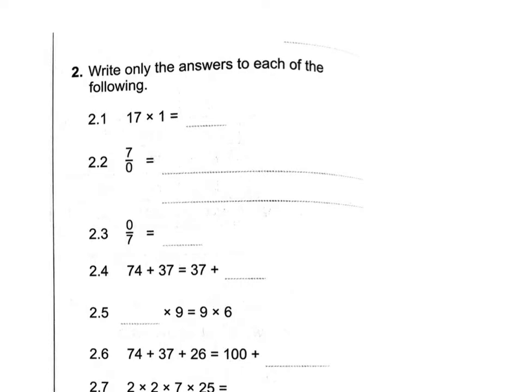So I'm going to help you with all of these sums. Some of them are easy, like 17 times 1, which is just 17. All right. This one says 7 over 0. So I want to remind you that that sign there is simply a little divide sum actually, with a dot there and a dot there. So this is 7 divided by 0.